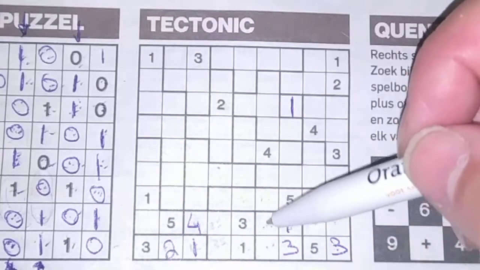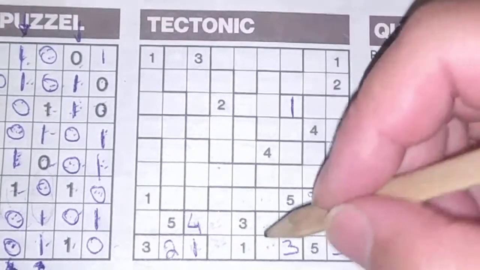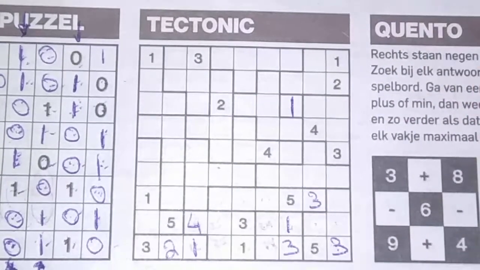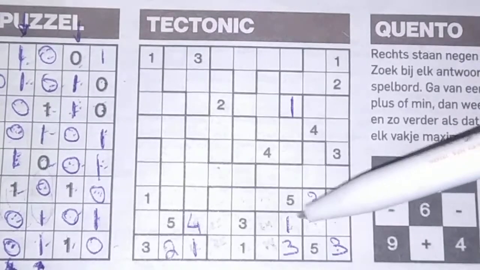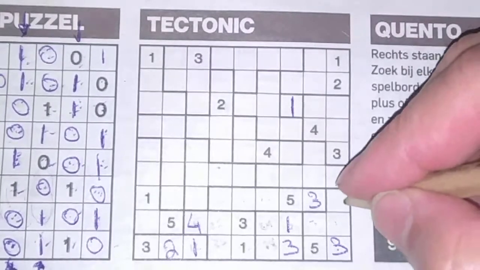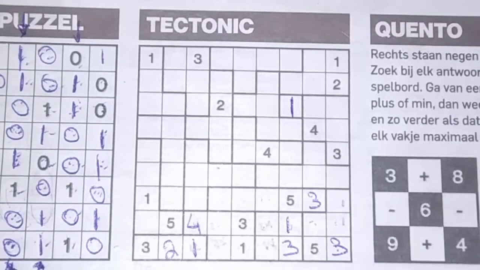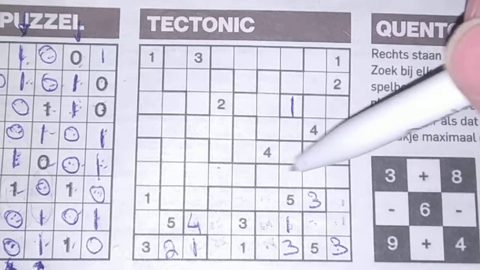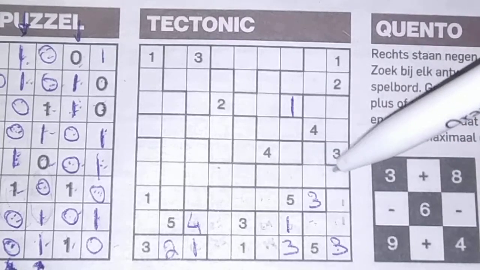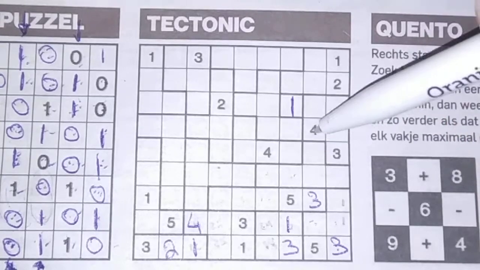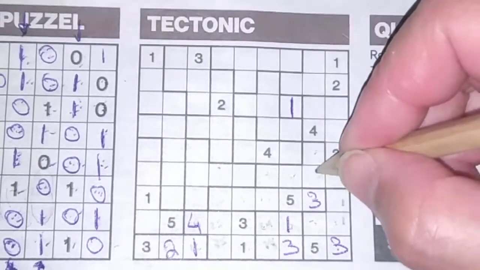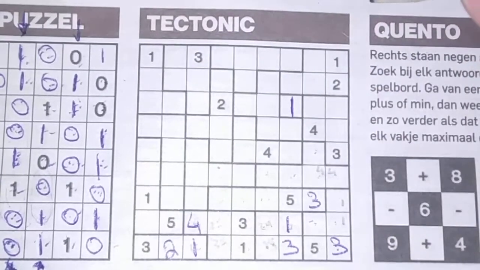Here we have the 2 and the 4. This box cannot be a 1, so the 1 should be here or there. How about the 4? Yes. These 2 boxes cannot be a 4. This box cannot be a 4. 2 boxes left for the 4 should be here or there.